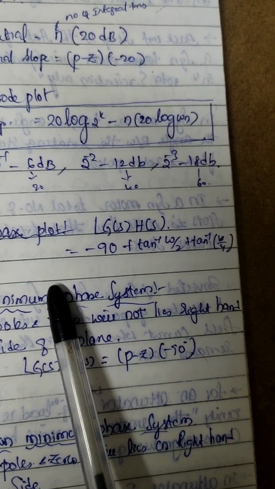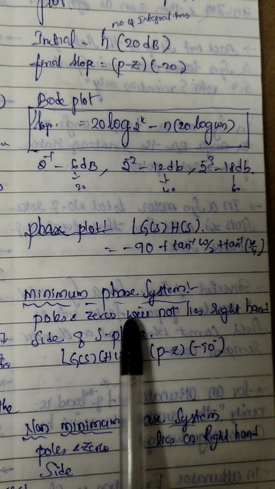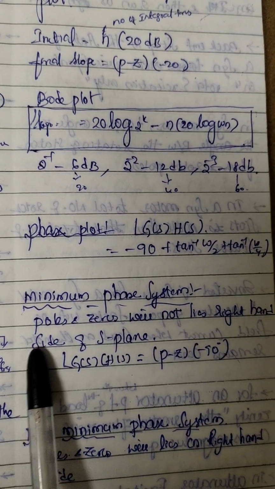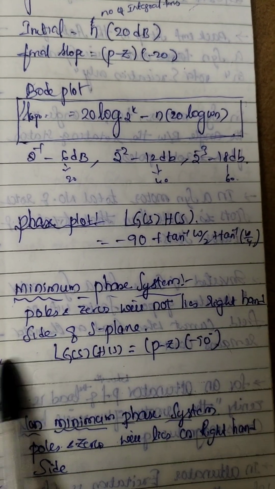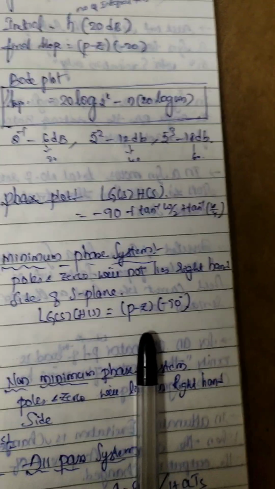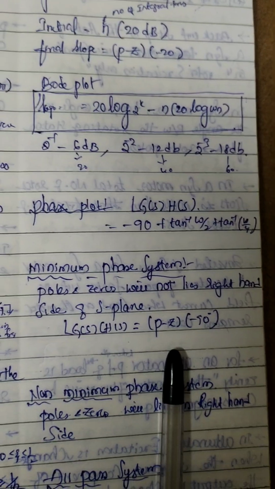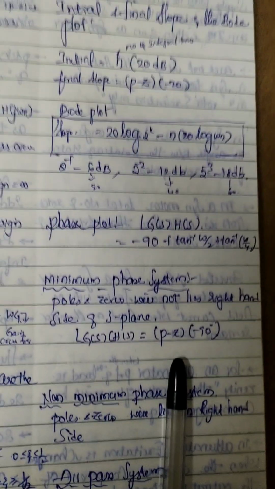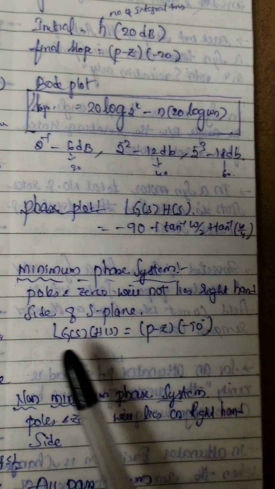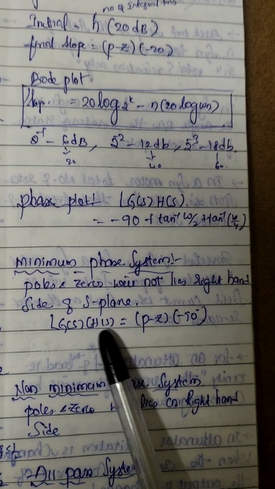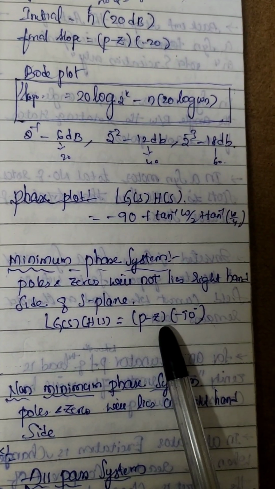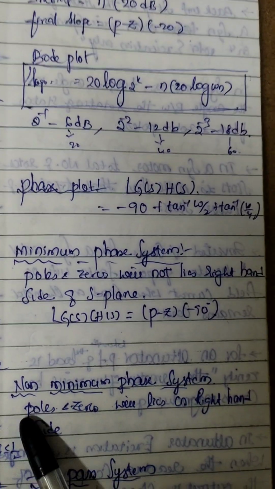For a minimum phase system, poles and zeros will not be on the right side of the s plane. Minimum phase system is also important. Minimum phase system: poles and zeros do not lie on the right hand side of the s plane.